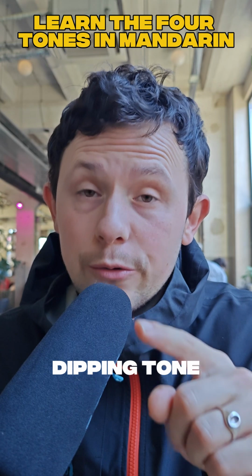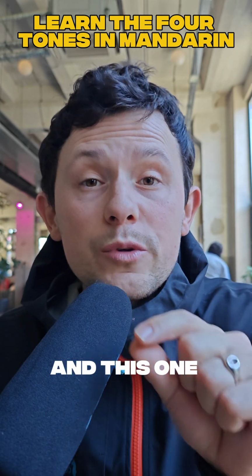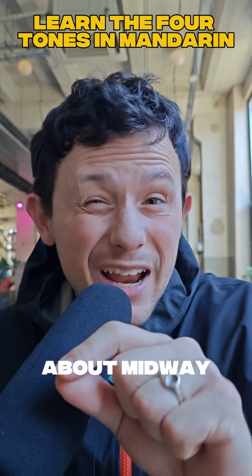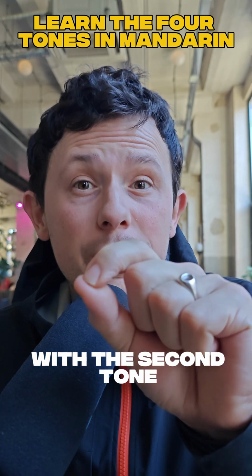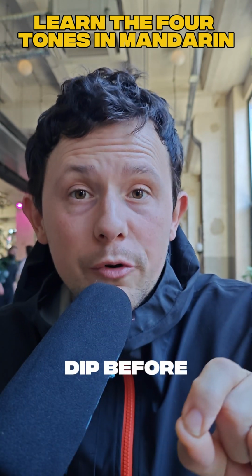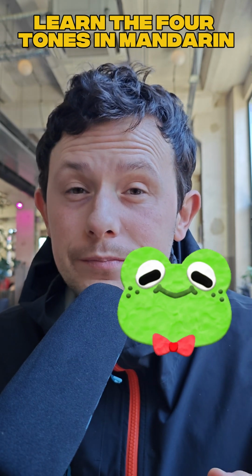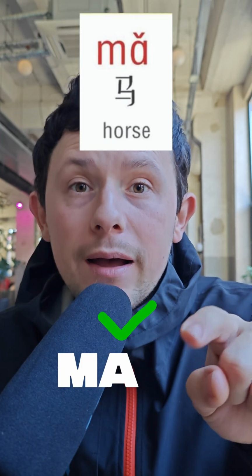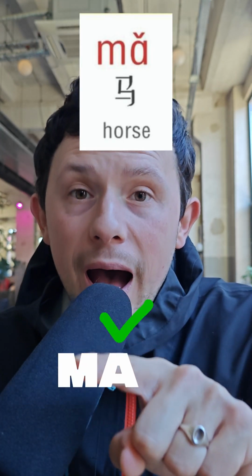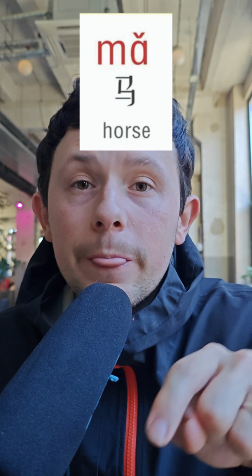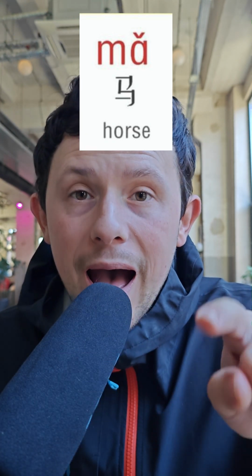Next we have the third tone. This is the dipping tone. And this one will start about midway, kind of almost where you started with the second tone, but then it'll dip before coming back up a little bit. It's kind of like a frog croaking. Ma, ma, ma.